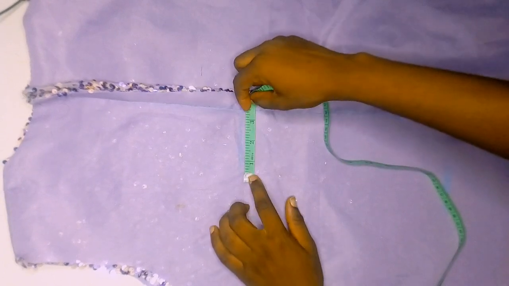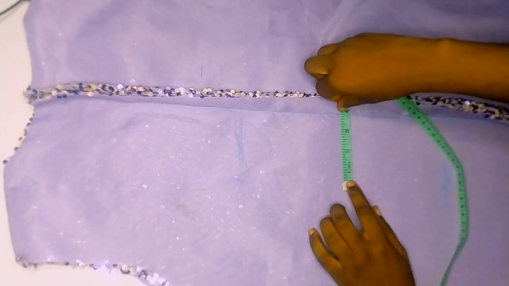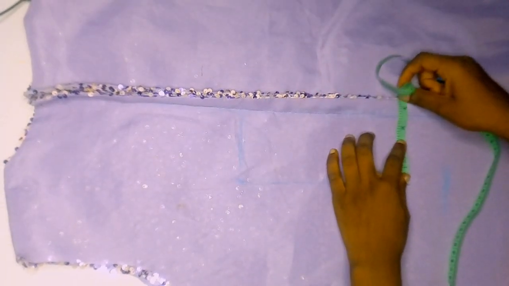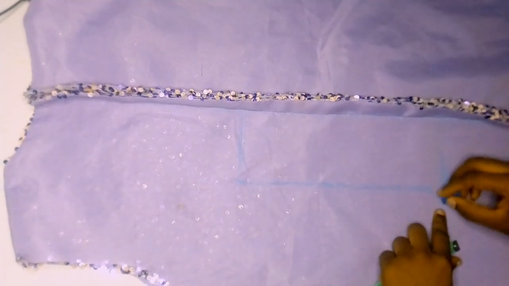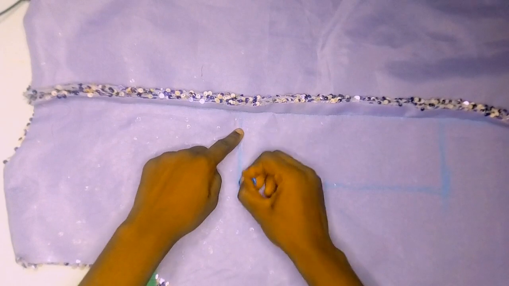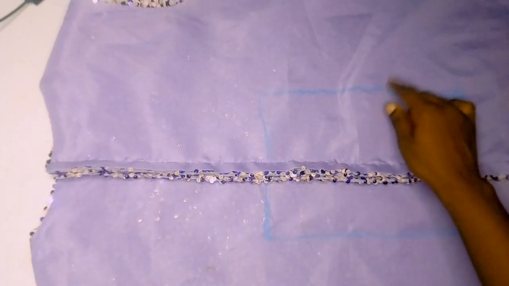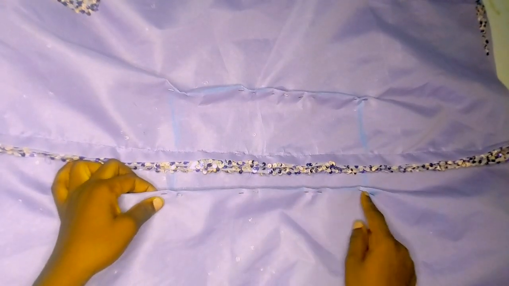To determine the width of the dart is your bust point divided by 2. So in here my bust point is 7 inches, and I divided it by 2, giving me 3.5 inches. So that was what I did, and I'll also be repeating the same process at the other side of it. You guys see I repeated the same process. The next thing to do, you are going to be sewing over this area. I already pinned down the area that I'm going to be sewing over.